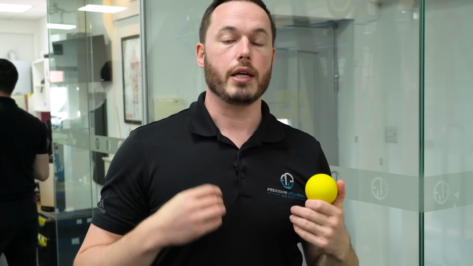It doesn't have to be a lacrosse ball. It could be a tennis ball. It could be a baseball, cricket ball, laundry ball. Doesn't matter. Personally, I love these because they are rubbery and they grip to the wall very nicely, so it's not going to slip. I'm going to show you a hack for this in a minute. So if you can't get your arm into the right position or you find it difficult to keep the ball where it is, then I'm going to show you an easy solution to that.